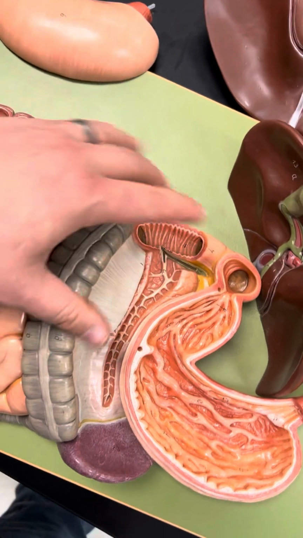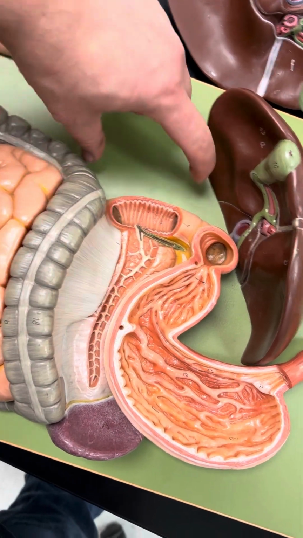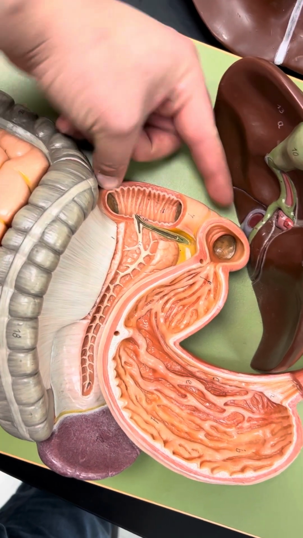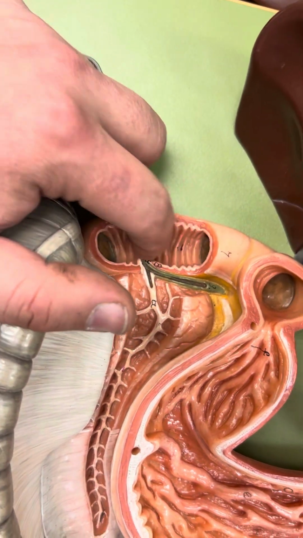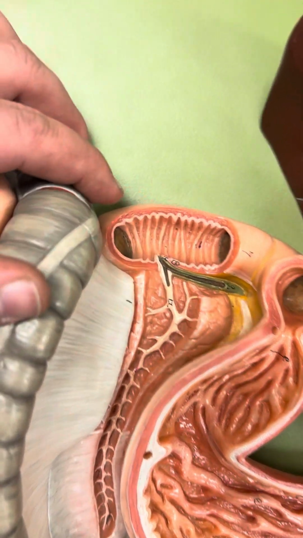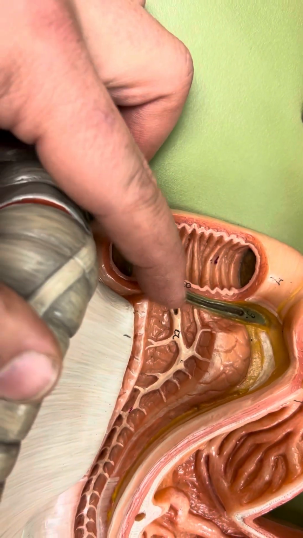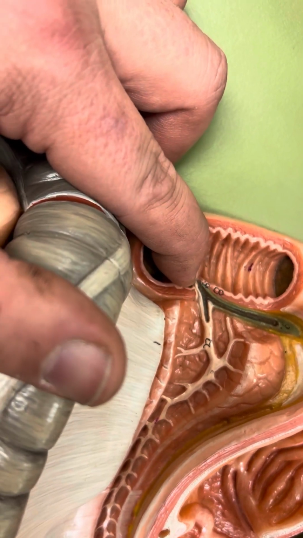Then we enter the small intestine. The small intestine is broken into segments. For our purposes, using this model, the duodenum, the first segment, is what's cut open right here. And inside the duodenum, we can see these lines. These are plicae, these circular ridges. And then we can see this little entrance right there for the gallbladder duct and the pancreatic duct. This is the duodenal papilla.